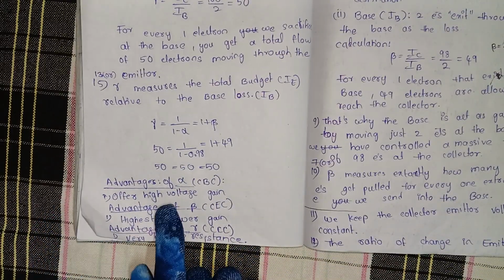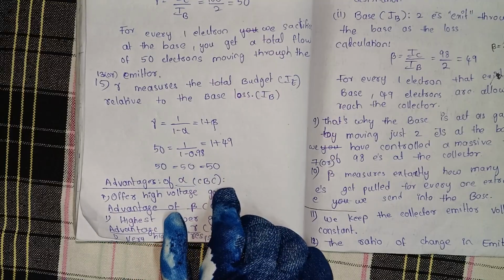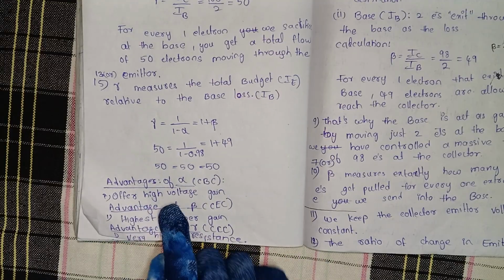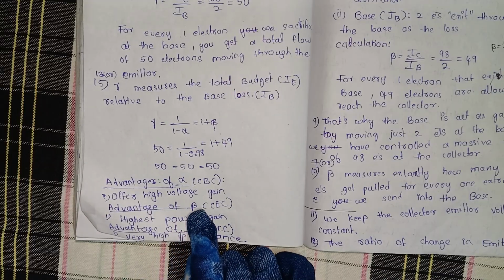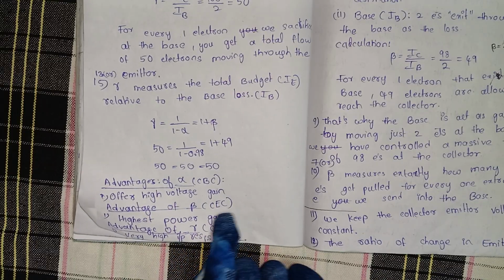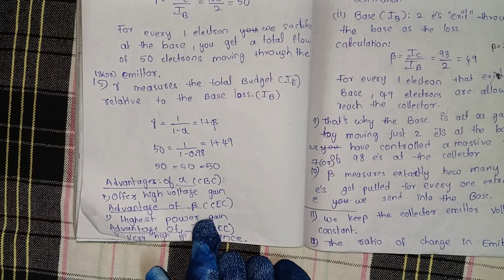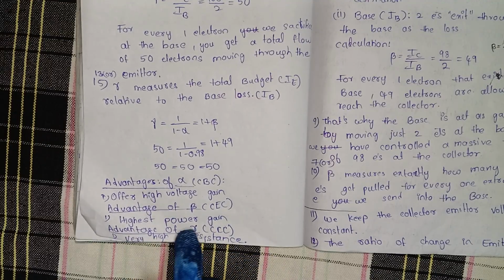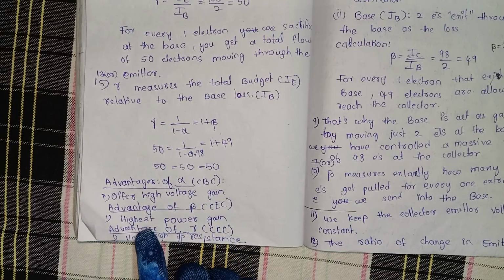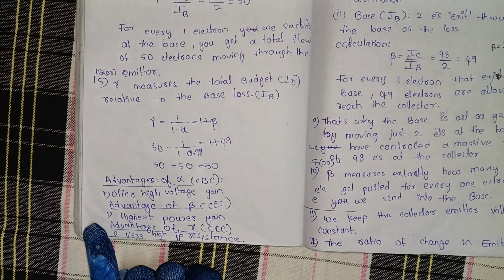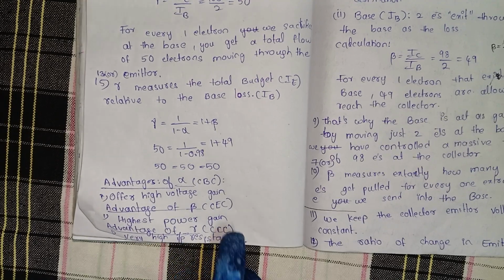Then we will see the advantages of alpha, meaning the common base connection. It offers high voltage gain. The advantages of beta, the common emitter connection, is that it offers the highest power gain. And the advantages of gamma, meaning the common collector connection, is that it provides very high input resistance.